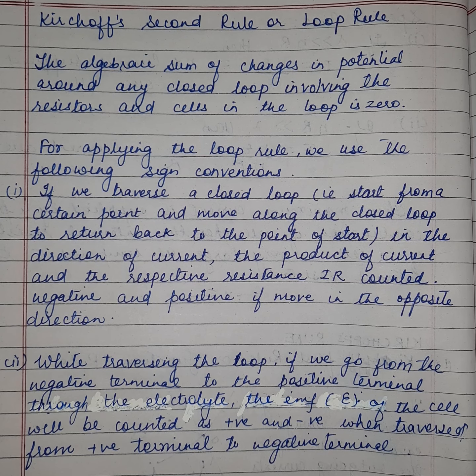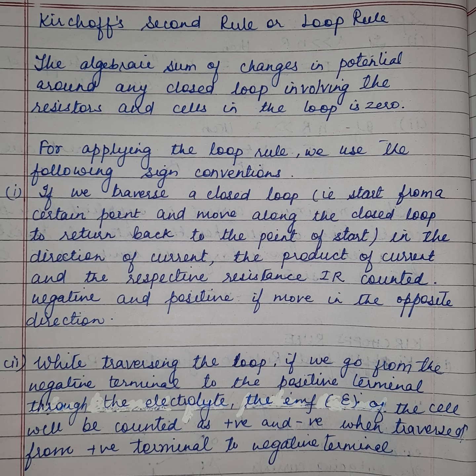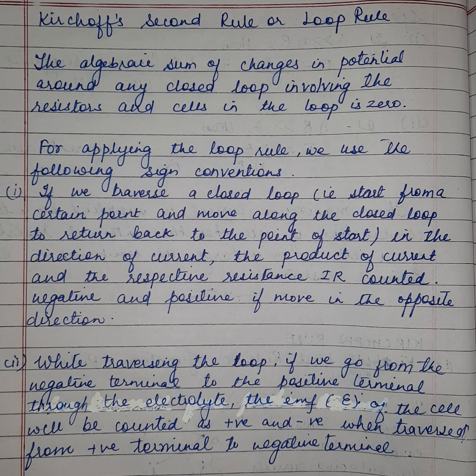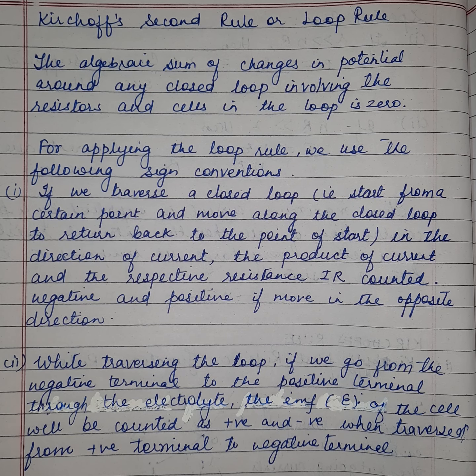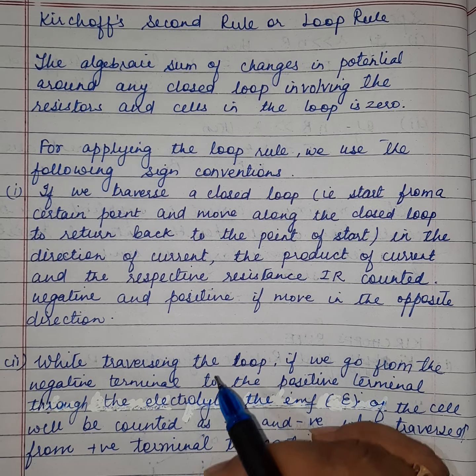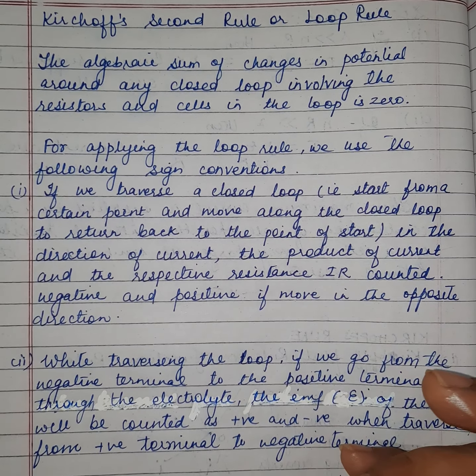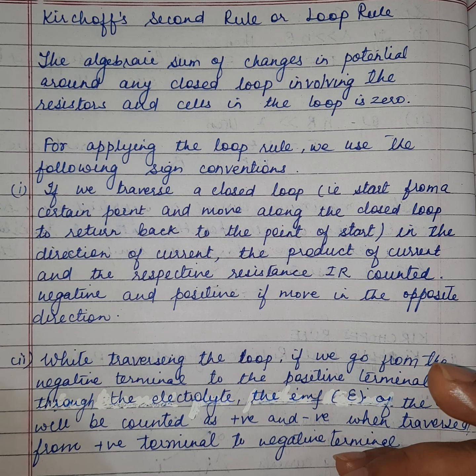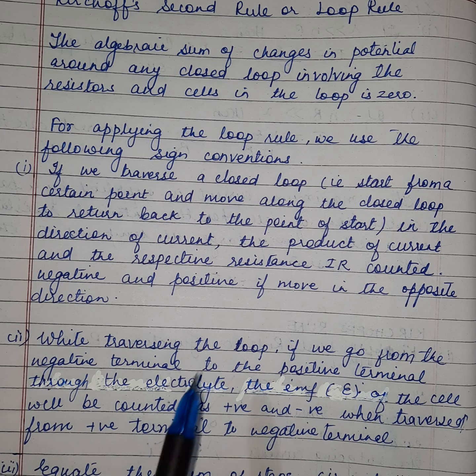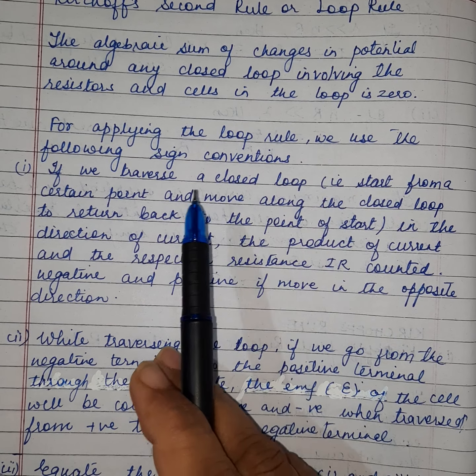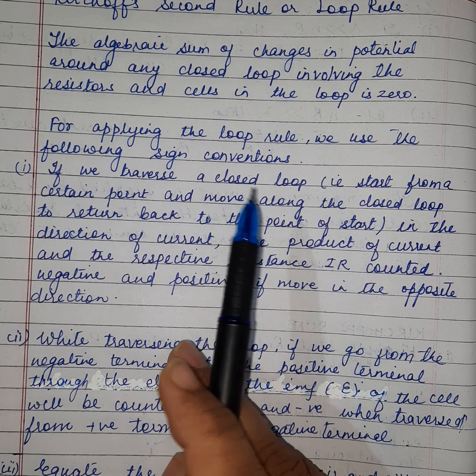Next is Kirchhoff's second rule, or loop rule. It states that the algebraic sum of changes in potential around a closed loop of a circuit is always 0. For applying the loop rule, we use the following sign conventions.